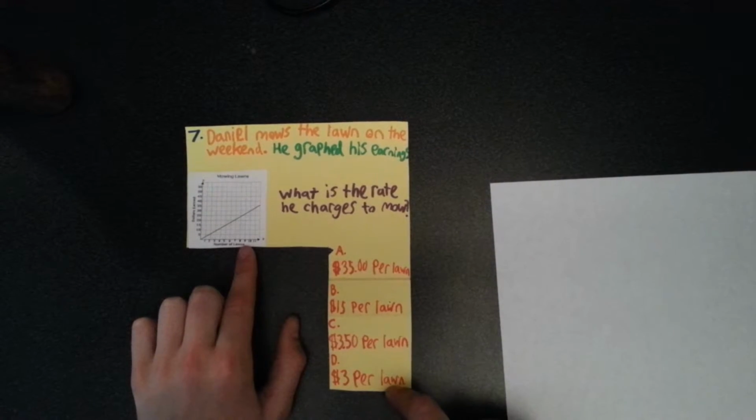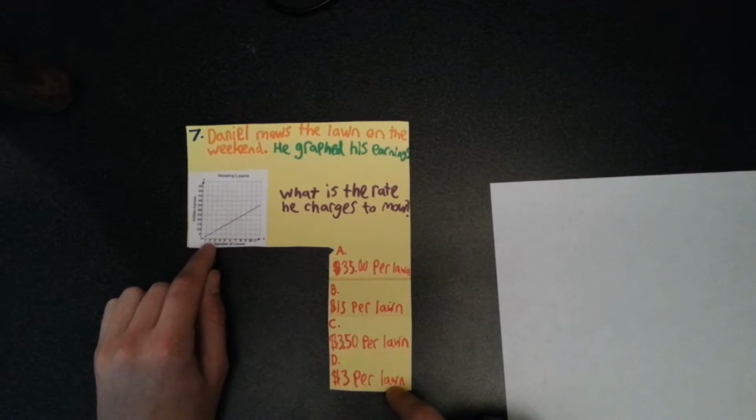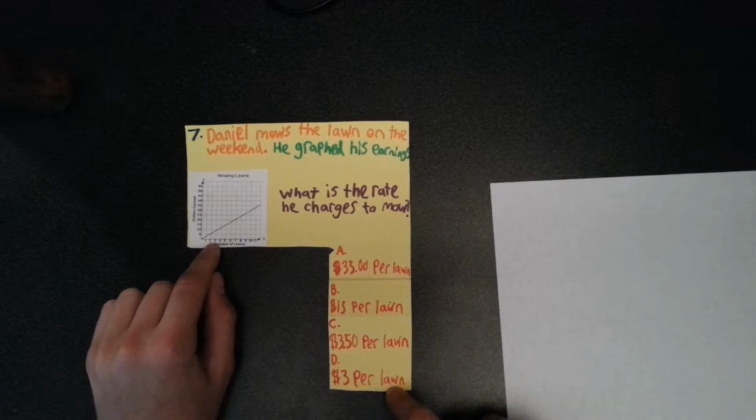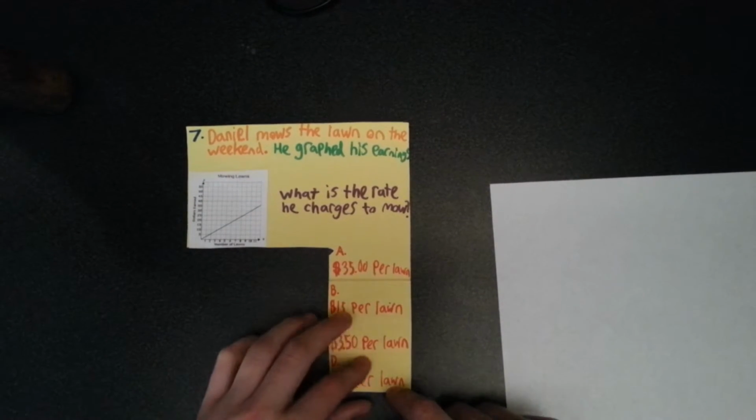The answer is D, $3 per lawn. You can tell because 1 on the x-axis matches up with 3 on the y, 2 on the x-axis matches up with 6 on the y, and so on.